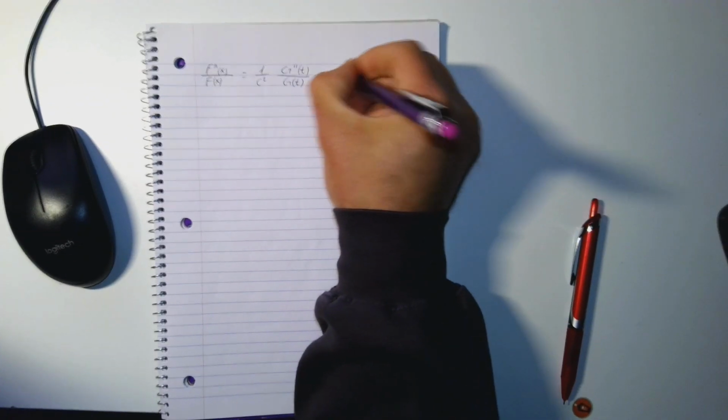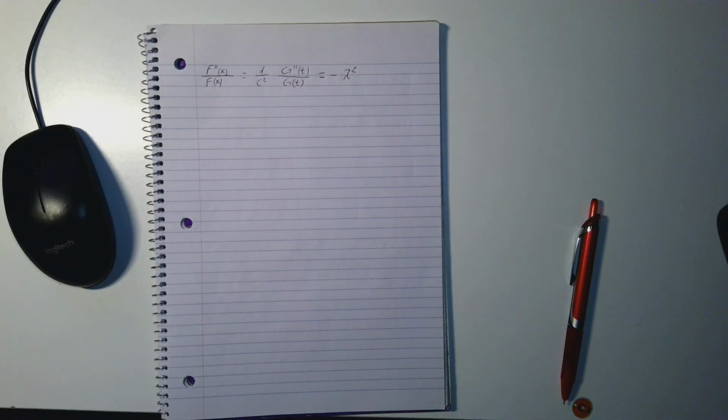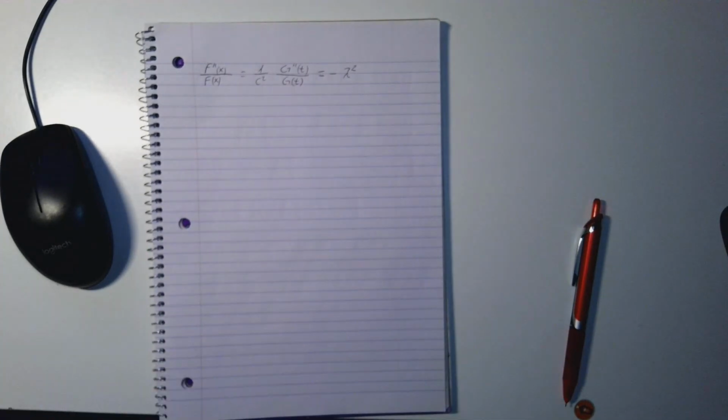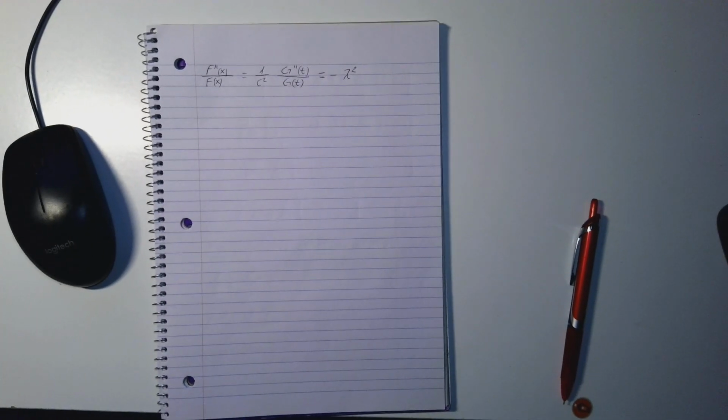Now also, we have to choose the appropriate constant that we are going to use here, and there are several options. Actually, we are going to use a negative lambda squared, because this is going to be useful in the next steps of this solution.